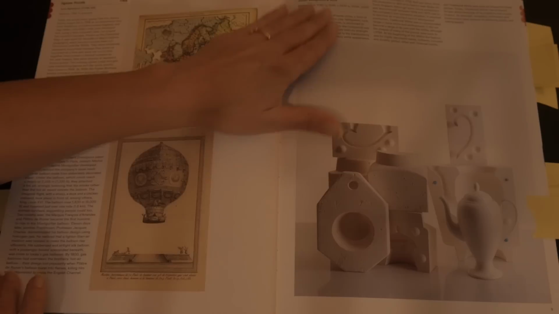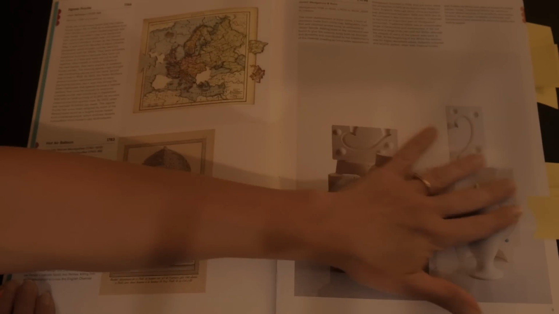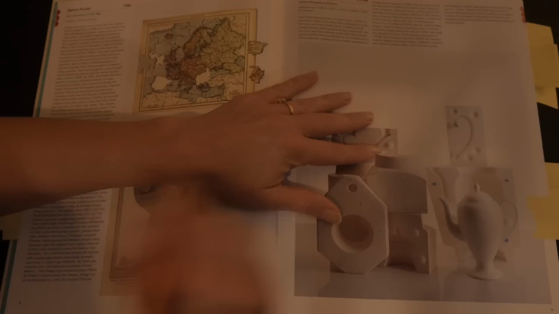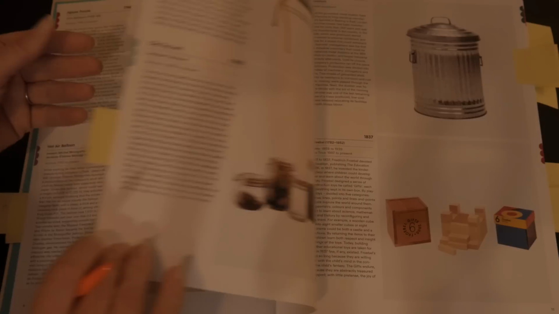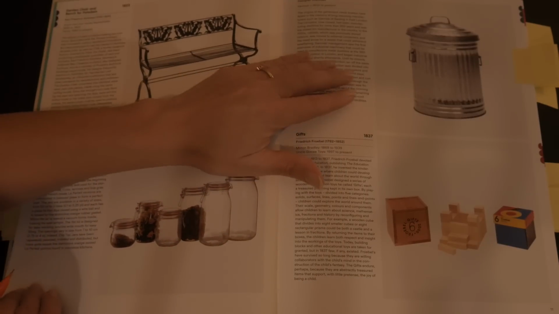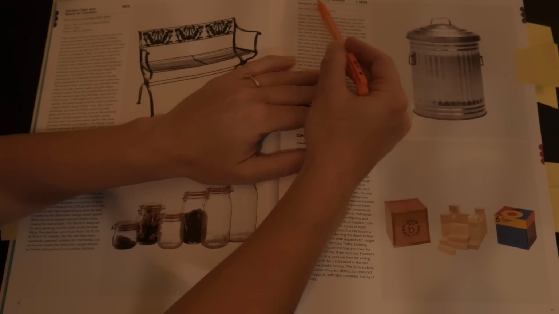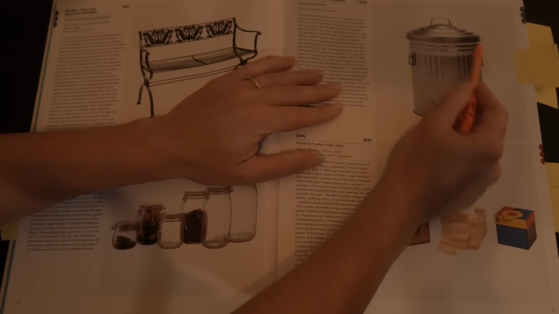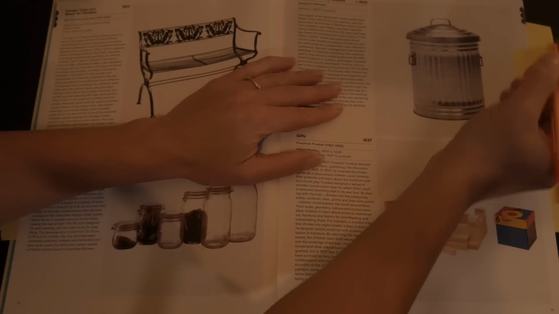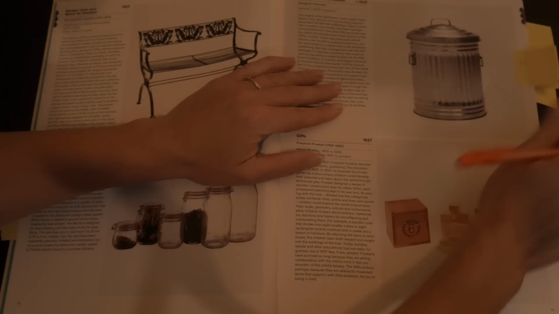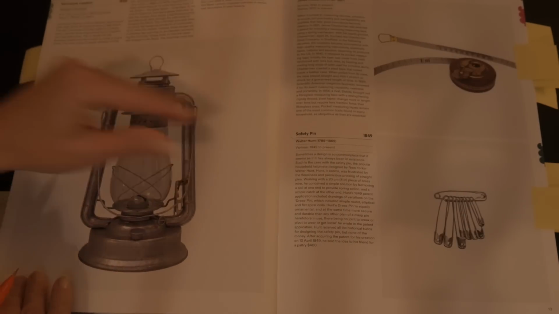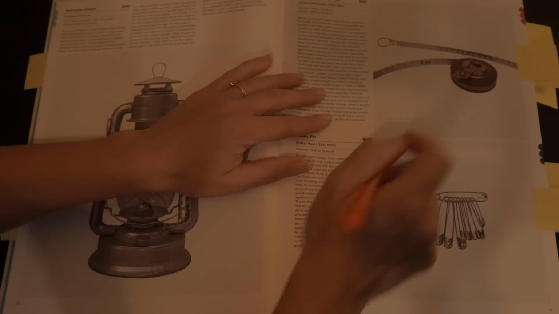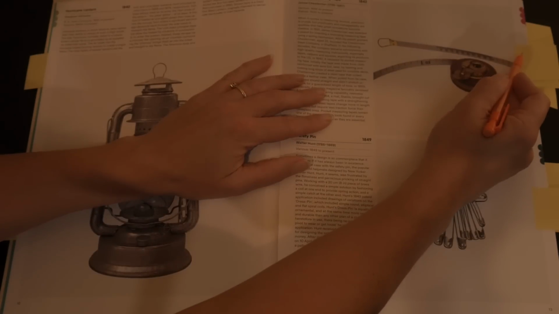Alright, over to the traditional white china. And here we have again the galvanized metal dustbin. And here we come to the pocket measuring tape. Anyone interested in this one?